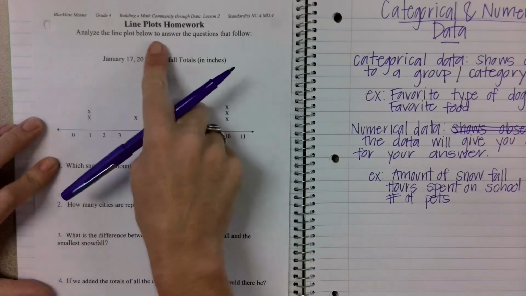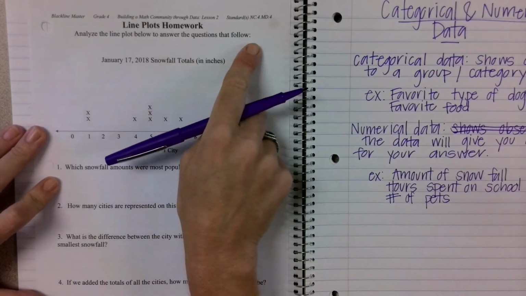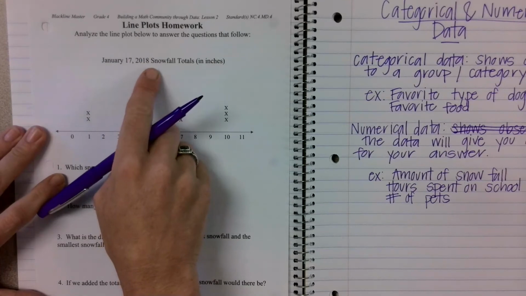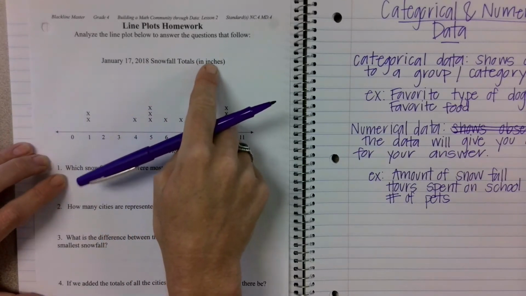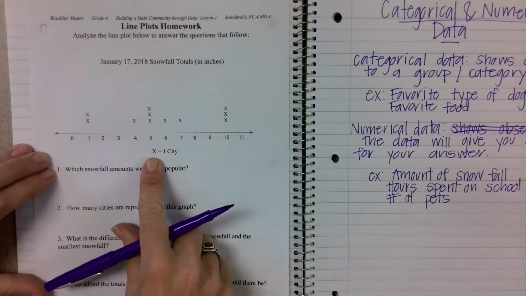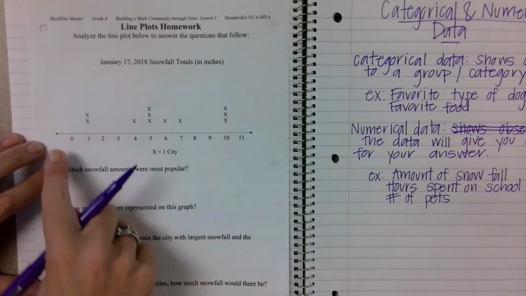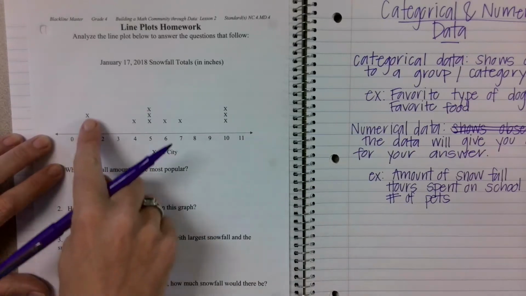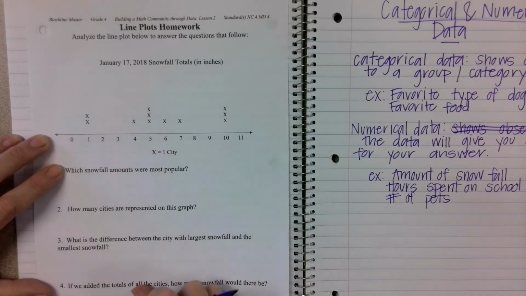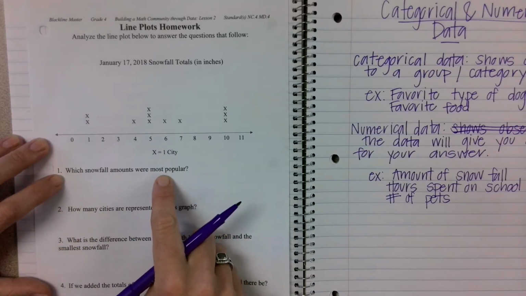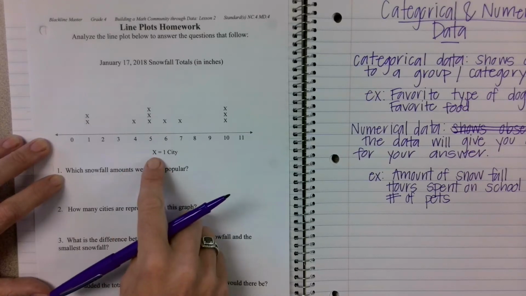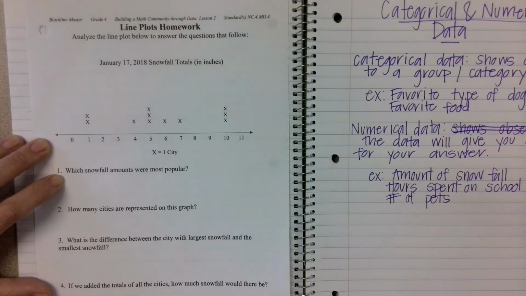It says analyze the line plot below to answer the questions that follow. So this shows January 17th, 2018, the snowfall total, and it is represented in inches. This shows me here an X equals 1 city. And here it looks like a number line in a way, and they just have X's above the corresponding number. It says which snowfall amounts were most popular. So if 1 X represents 1 city, then I need to find which snowfall amounts were popular, so most common.